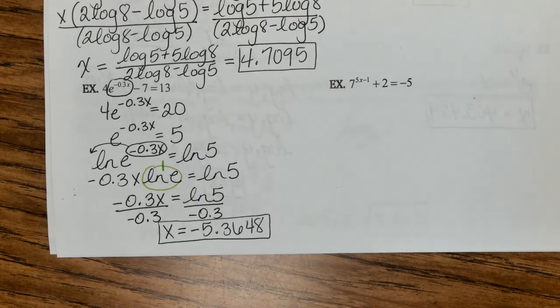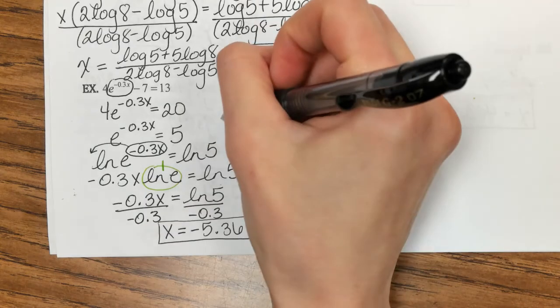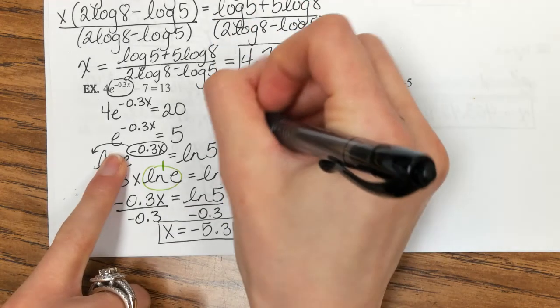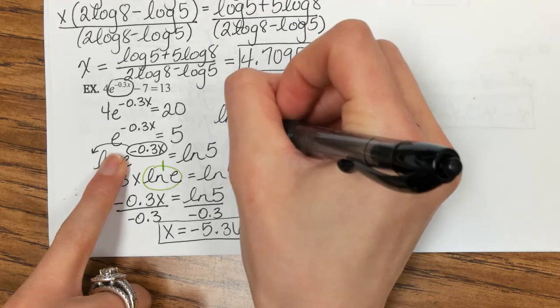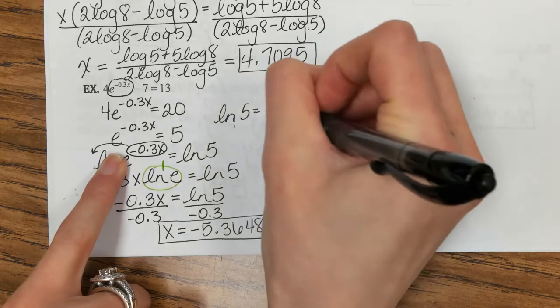Yes. Could you have just done the log-based solution? Like whenever it said e to the negative 0.3. If you do log base e of 5 equals, yes, you can, if you see it that way.